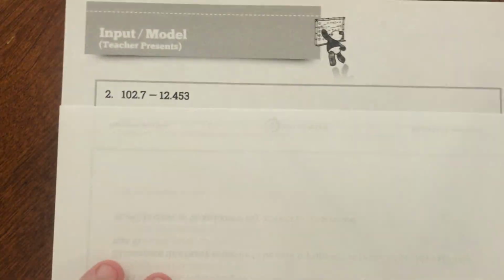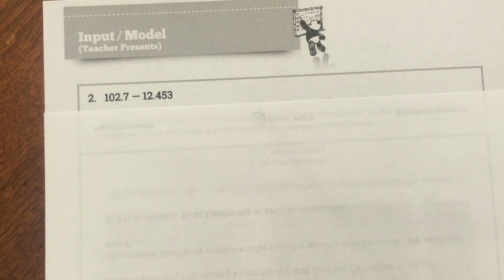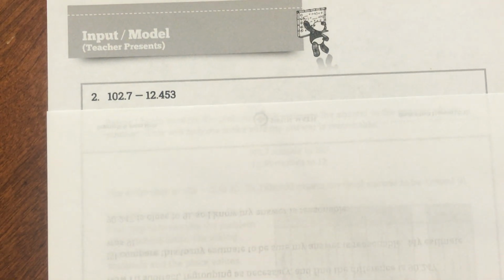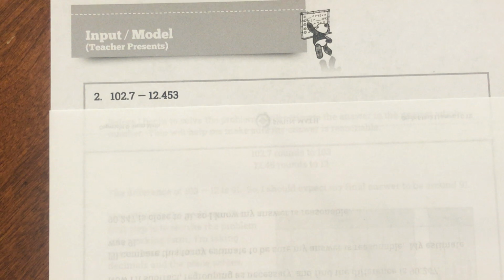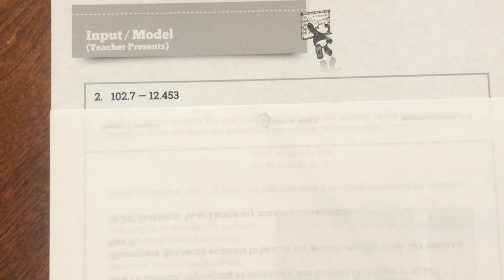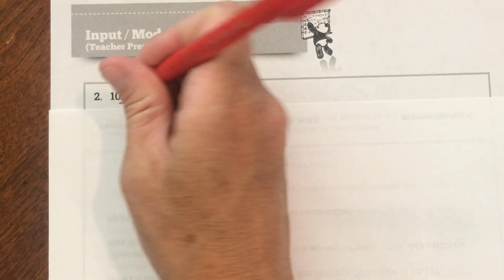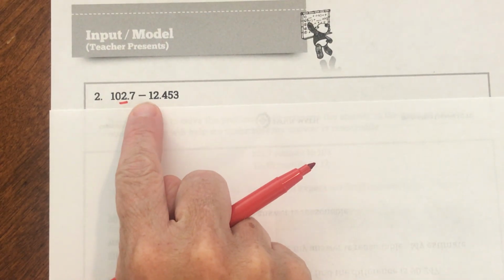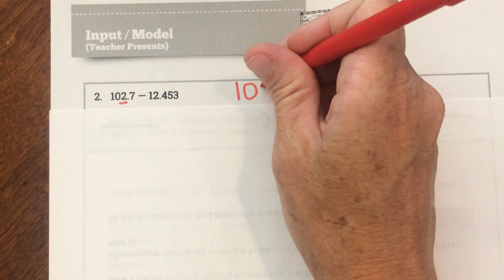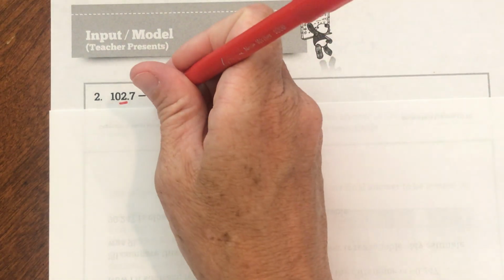Okay, I'll do one more with you. Here's my next one. It says 102 and 7/10 take away 12 and 453 thousandths. My first step is to estimate by rounding to the nearest whole, which means the ones place. So my 7 is going to make my 2 become a 3. So I have 103 take away.